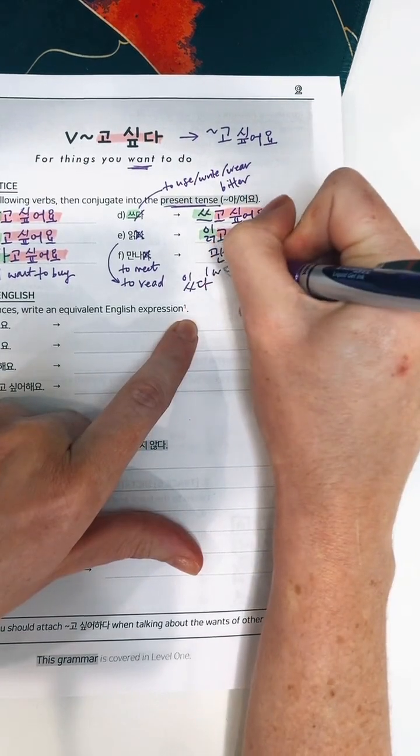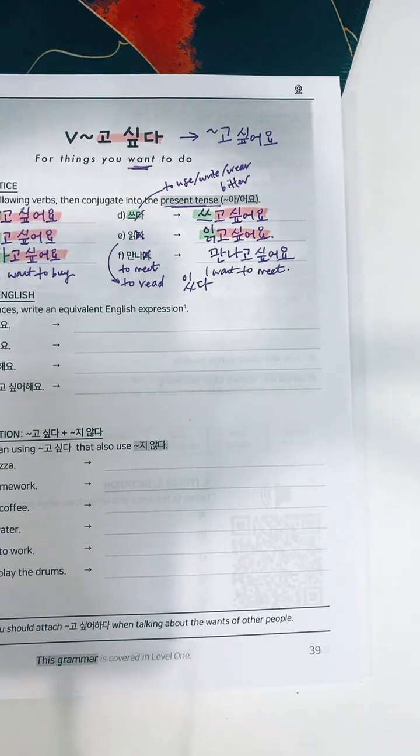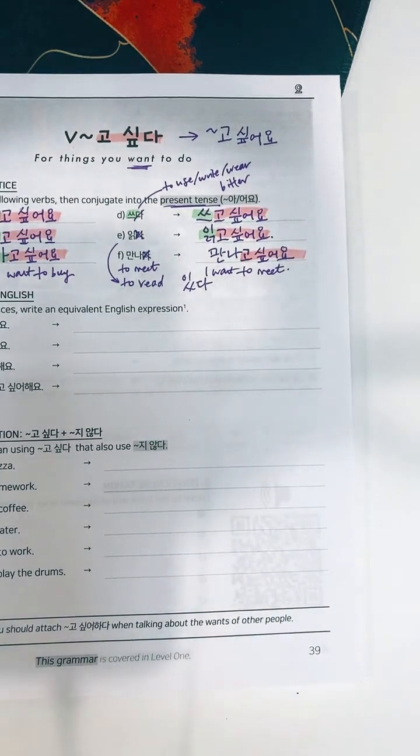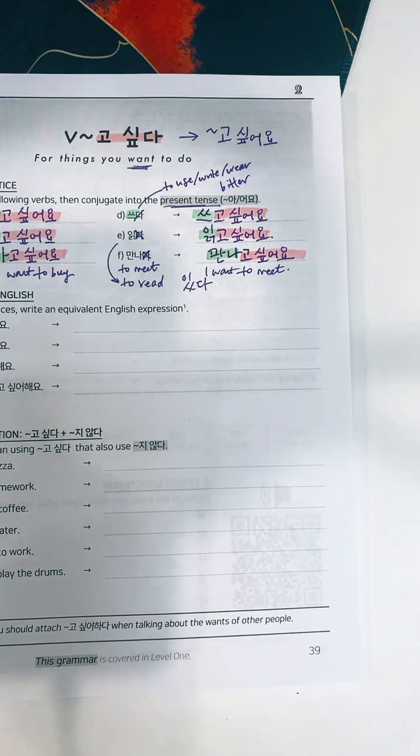This means I want to meet. So if you're texting someone and they say 만나고 싶어요, that means they want to meet you. When or where, we're not sure, but they want to meet. Or if you want to meet someone else, you can say 만나고 싶어요. I want to meet you.